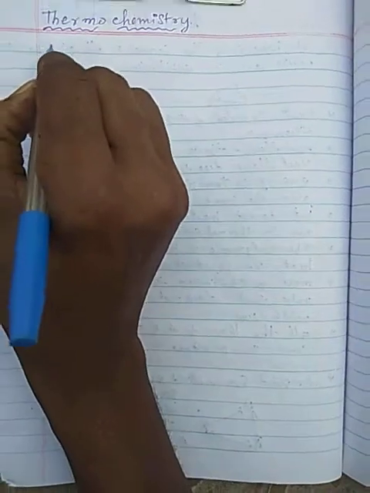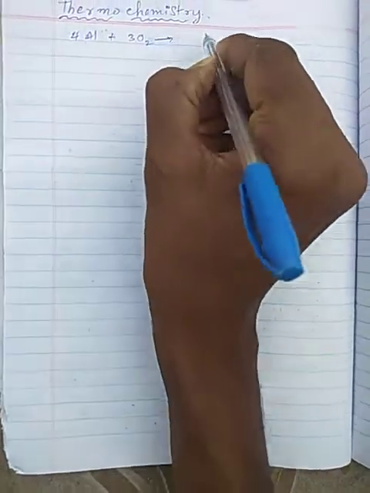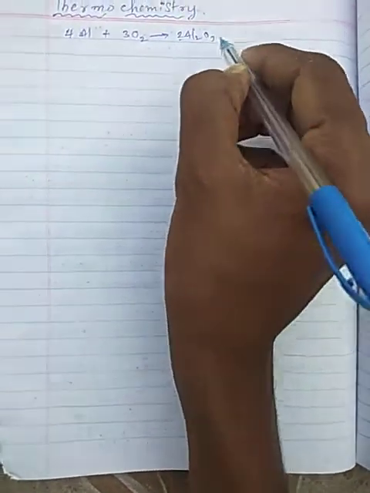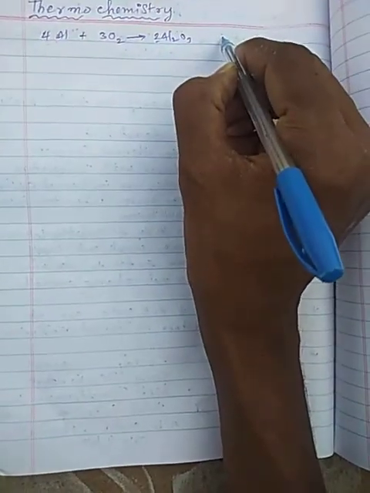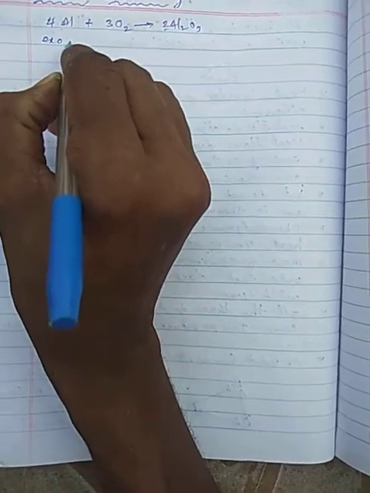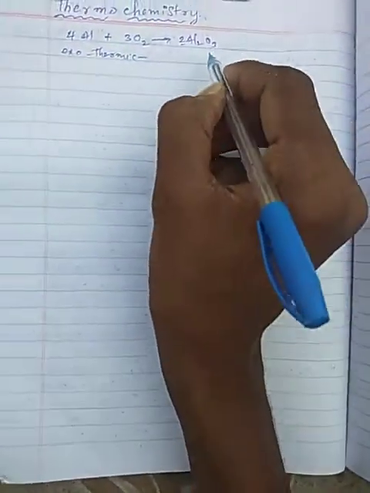4Al plus 3O2 to form 2Al2O3. That is 2 moles. In this case, it is an exothermic reaction.